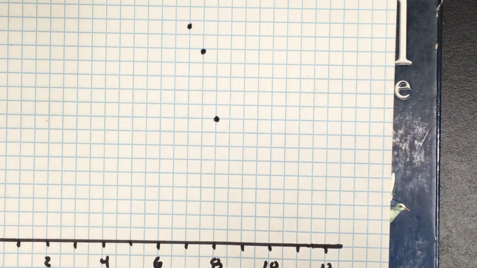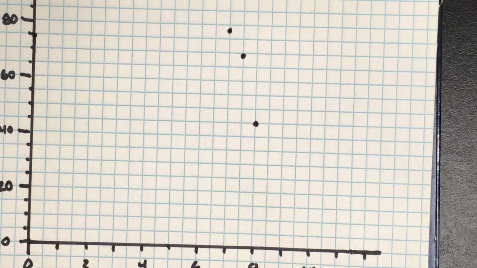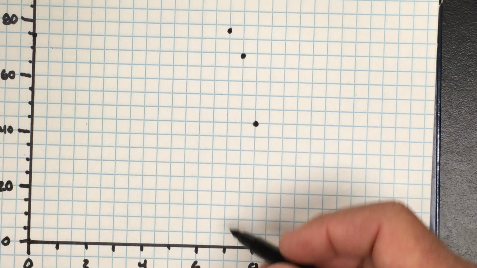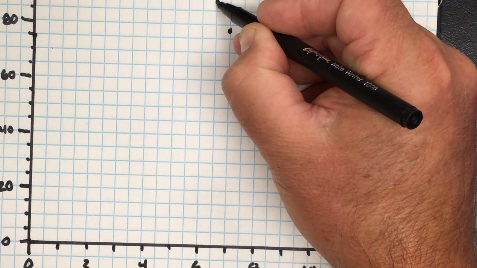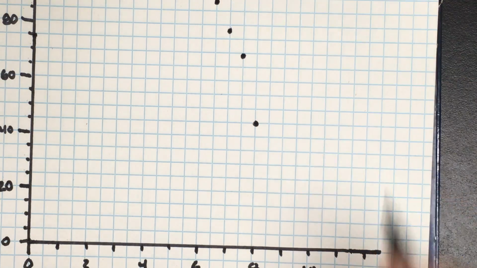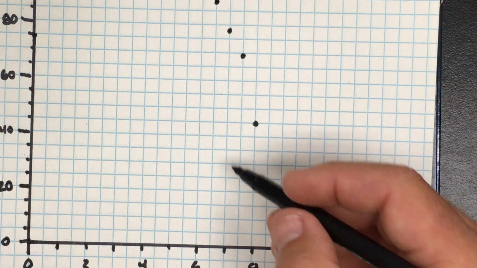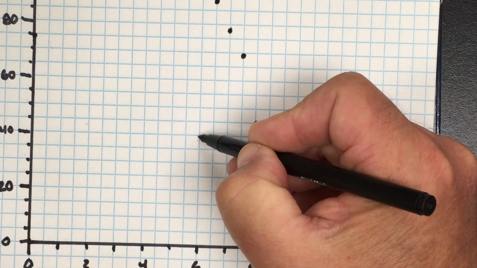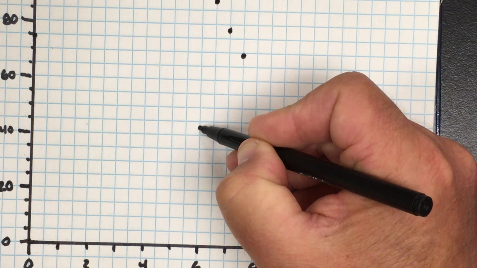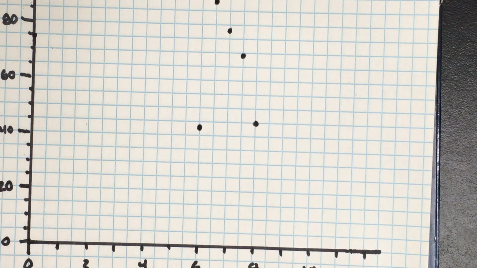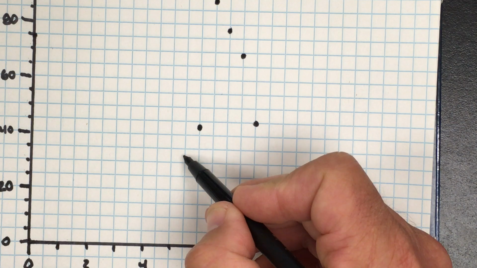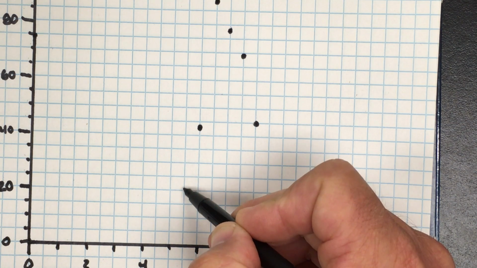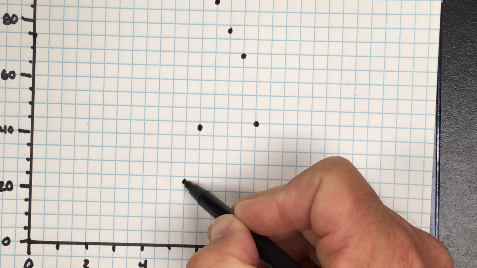Next, at a pH of 6.5, I go up to 88. So here's 6.5. 88 is up here, right below my 90 line. At a pH of 6, 43. So there's 40, there's 45, 43 would be a little bit more than halfway. And finally, at a pH of 5.5, I'm at 23. So at 5.5, I go up to 23. 20, 25, 23 would be right in there.